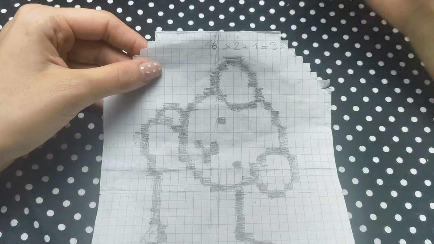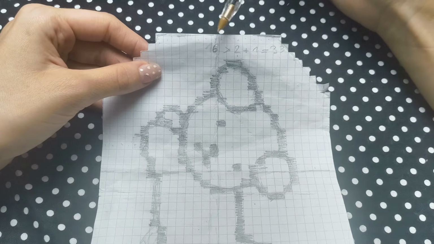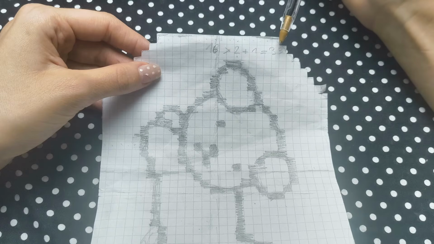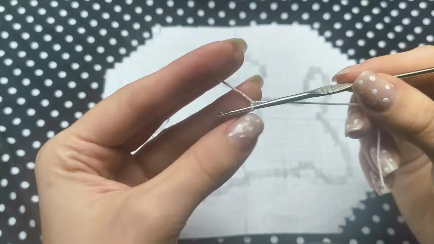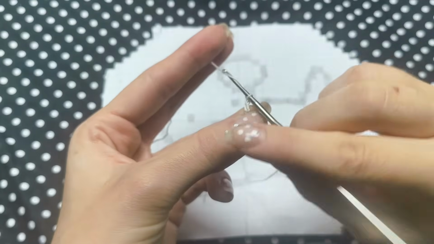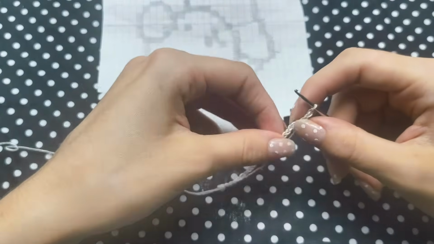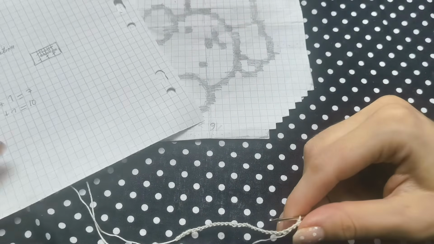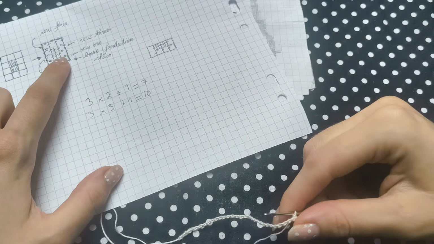But I already did the math. I have 16 pixels here, and so I have to do 16 times 2 plus 1, and I have 33. So I'm gonna go ahead and do 33. So I did my 33 chains, and now I have to start row 1. So just like my little drawing here, I have to add 3 chains.